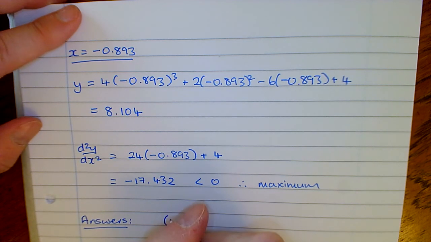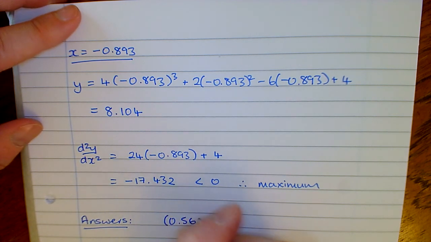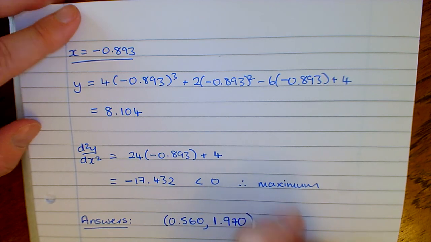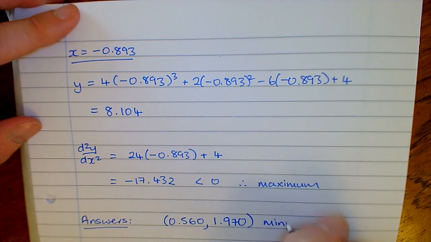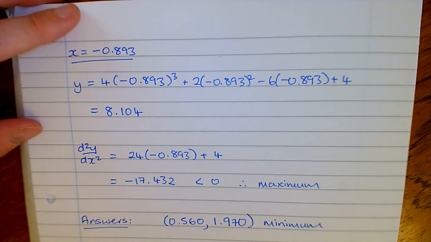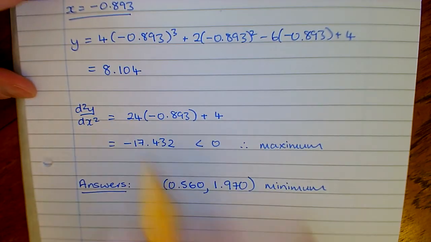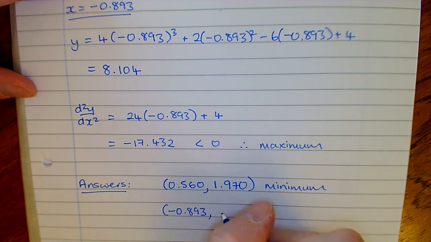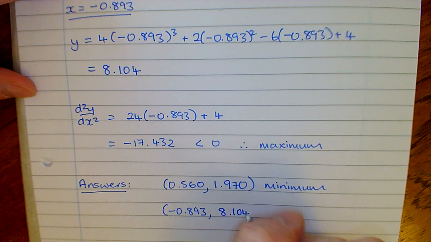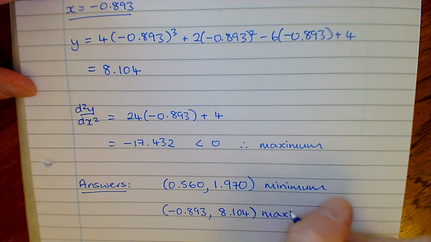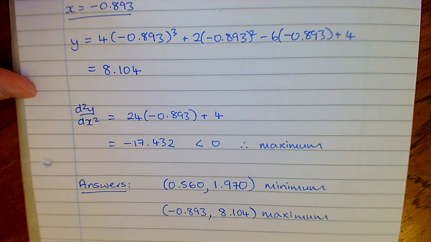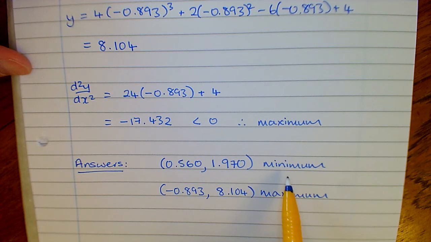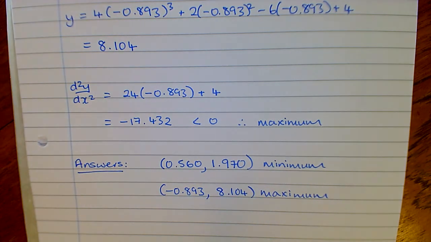Okay, so our first x coordinate was 0.560 and the y coordinate that we got with that was 1.970, and we found that it was a minimum turning point. And then the second one, we get minus 0.893 as our x coordinate, our y coordinate 8.104, and we found that this was a maximum. And again, it's what you'd expect, one of them to be minimum, one of them to be maximum.